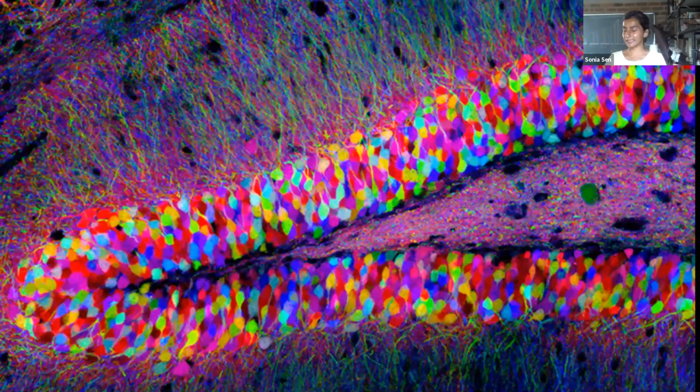Okay, so then let's get back to this Brainbow image of the vertebrate, of the mouse hippocampus. So the reason I'm showing you this is if you look at, sorry, my screen is split, so sometimes it may look weird. Okay, so can you see my pointer pointing to the cell layers of this image? Yes. So this is densely packed.